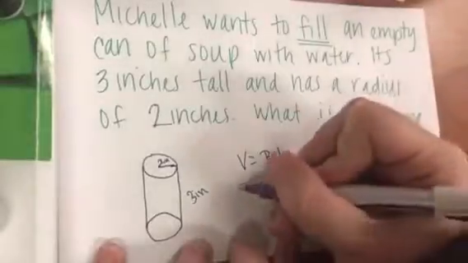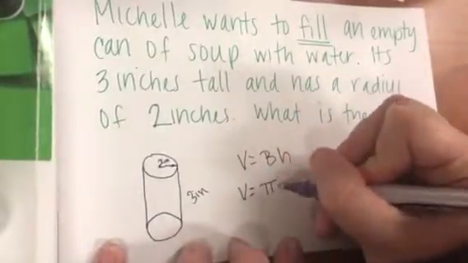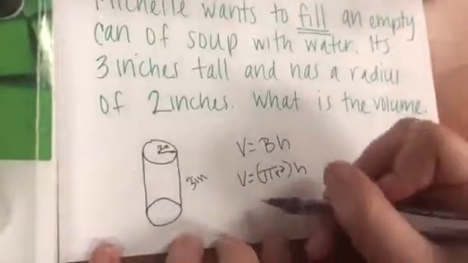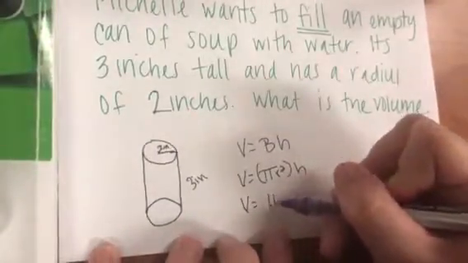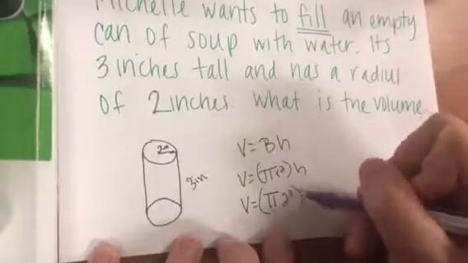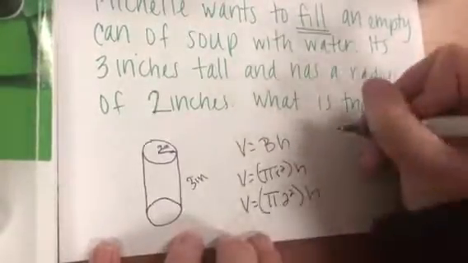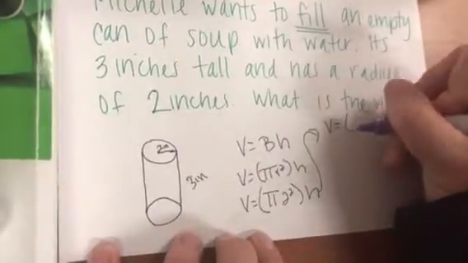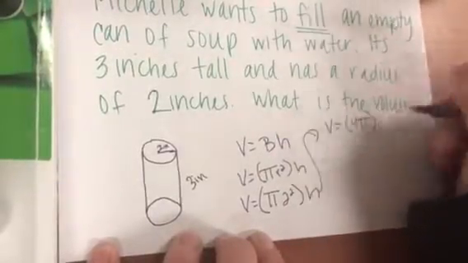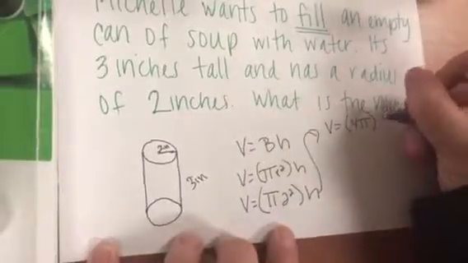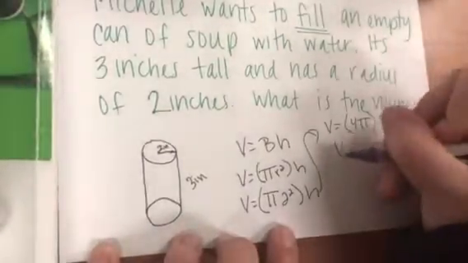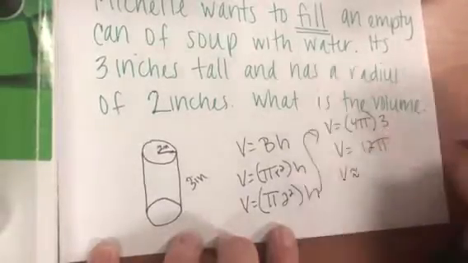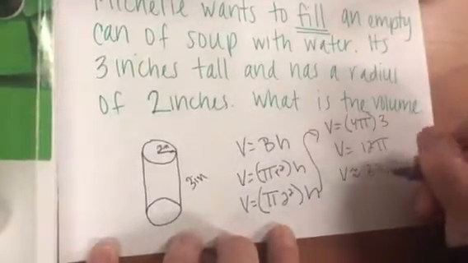How do we find the area of a circle? Pi r squared. Pi r squared times the height. So now, what is our radius? 2. So pi times 2 squared times the height. Remember that 2 squared is 4, so 4 pi times the height, 3. So basically, volume equals 12 pi, or volume is approximately 37.7.